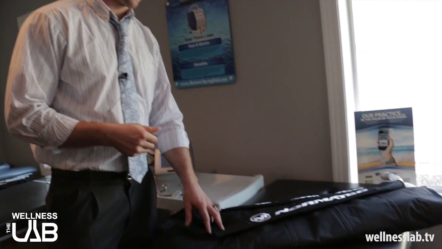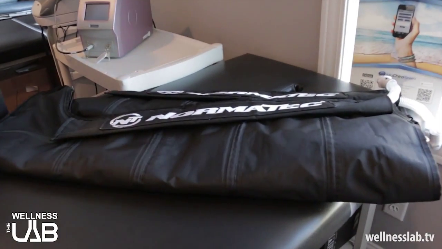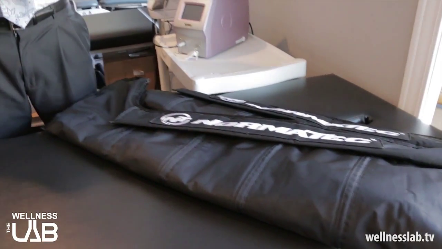Next one that we've got here is the compression boots. We have these here in our office as part of our rapid recovery center. They're really good after a long run or a workout or a game, just to help decrease the amount of swelling and inflammation in the lower legs, help flush that stuff out, help with some knee issues as well.